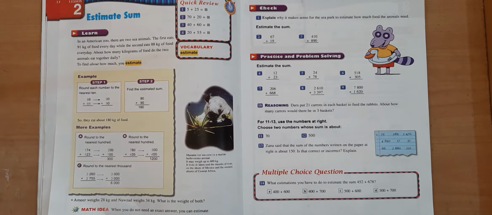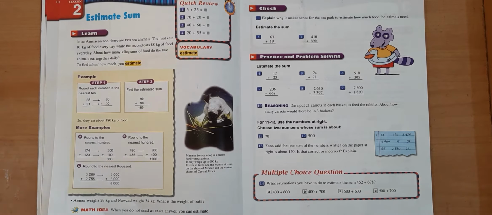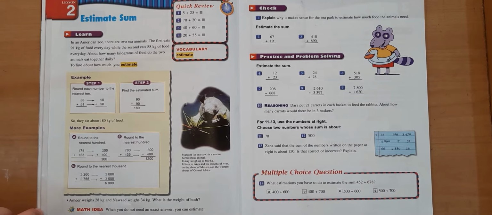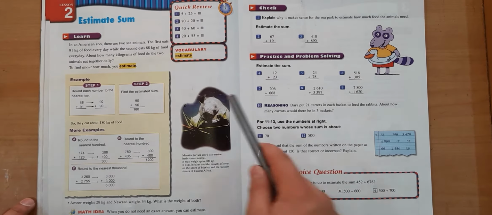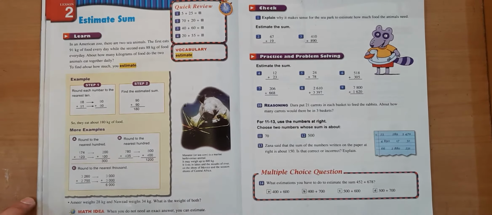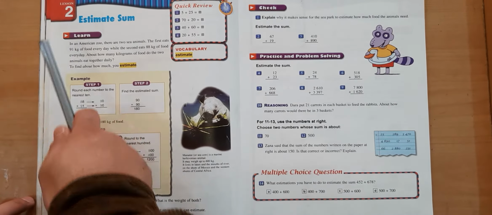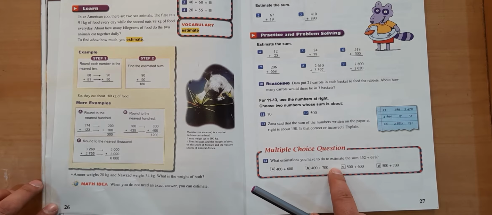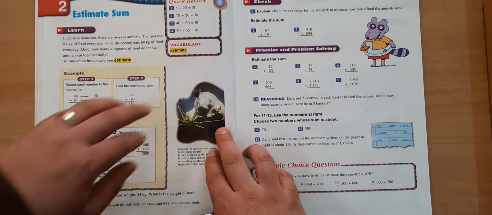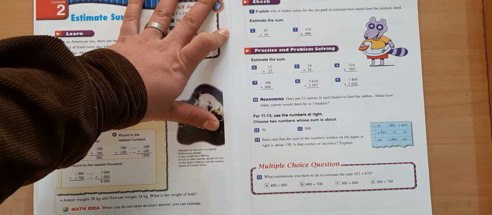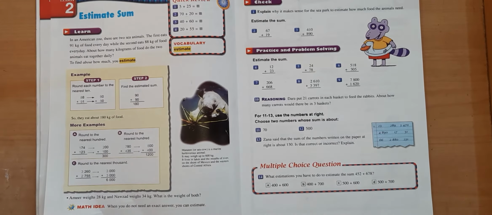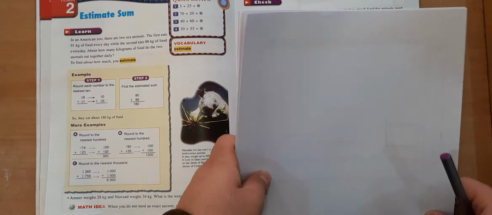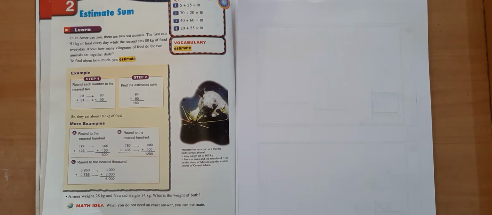Hello kids, what's up? It's your teacher again, and today we're going to study another new topic in mathematics, which is estimating a sum. It's in chapter 2, lesson 2, page 26. Okay? So let's find out what we mean by estimating the sum.